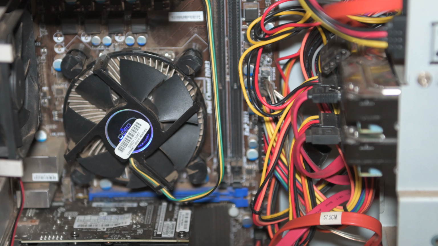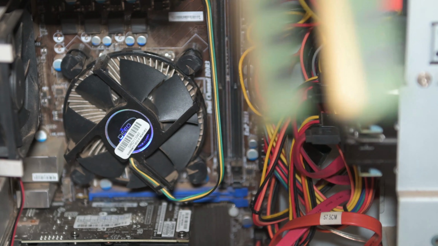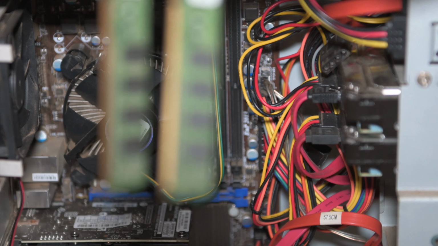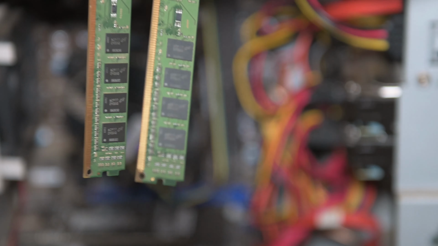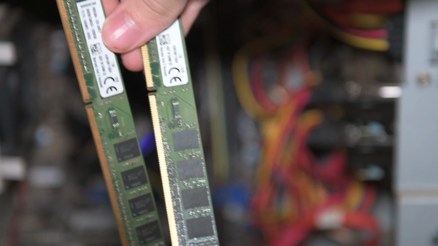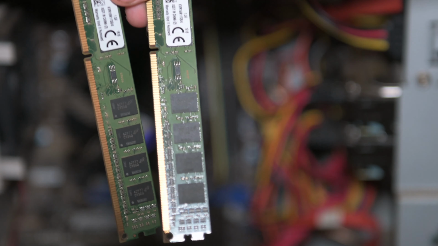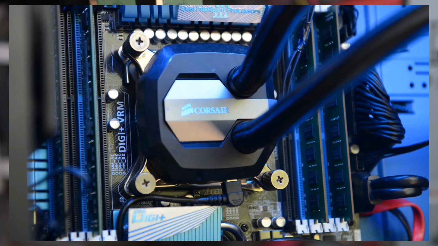So, in my case, one of these two sticks over here, let's give you a focus. Come on, camera. There you go. So one of these two sticks of RAM is dead. Now, it is important to note that RAM doesn't always look like this. Sometimes it's quite a bit taller, and sometimes it's covered by some other kind of metal material to make it look cool.